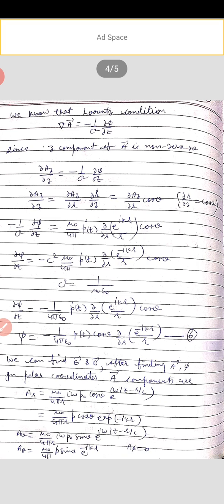And if we put c² in terms of μ0 ε0, then we can write ∂φ/∂t = -1/(4π ε0) ṗ ∂/∂r (e^(-ikr)/r) cos θ.